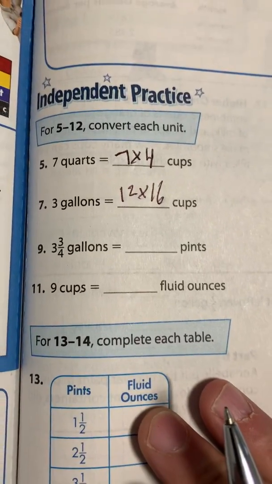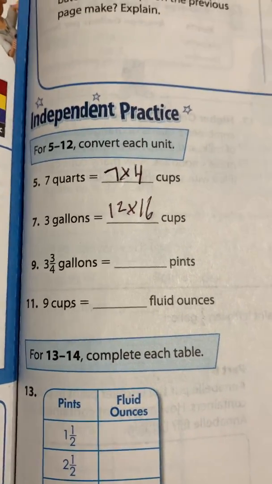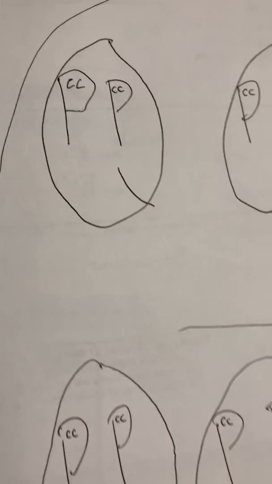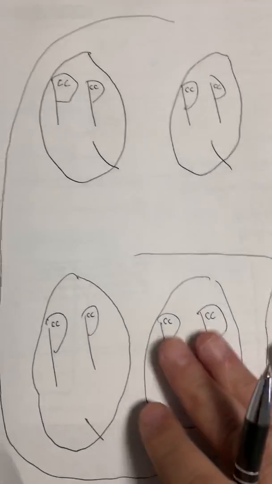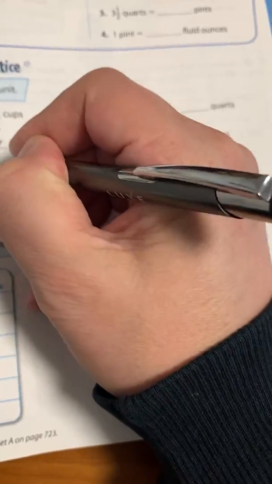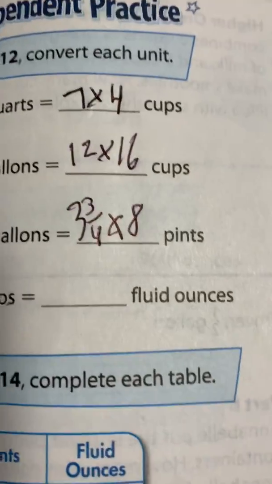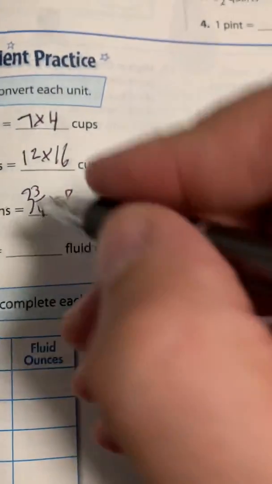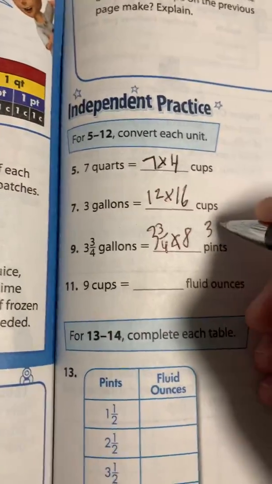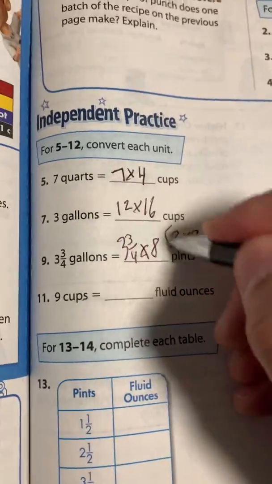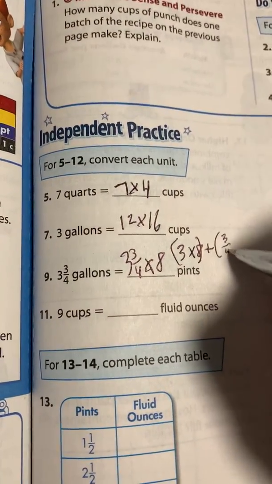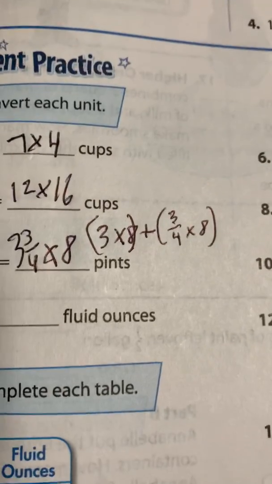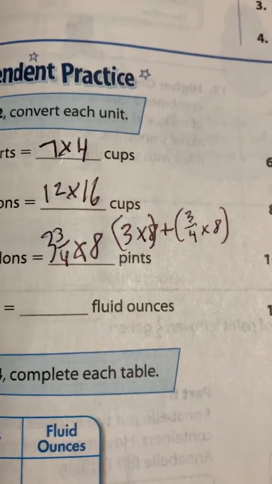Then I have 3 3/4 gallons equals how many pints? Okay, so I need to look at how many pints are in a gallon. Okay, well, if I look, I see 8 P's. I go back over here, so it's 3 3/4 times 8. And you use the distributive property just like we did yesterday. So something like this. 3 times 8 plus 3/4 times 8. Okay? And then you do those two and then you add up the products of each.